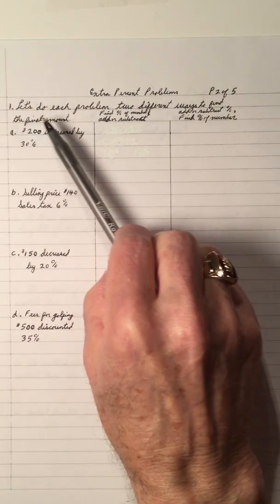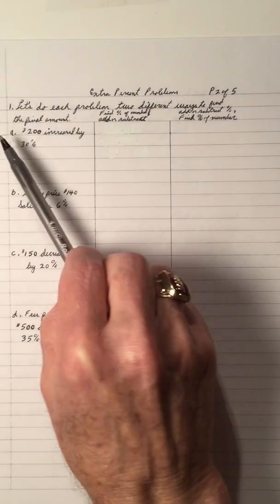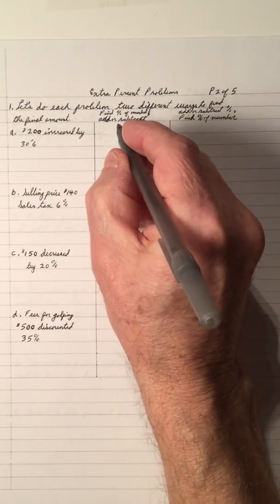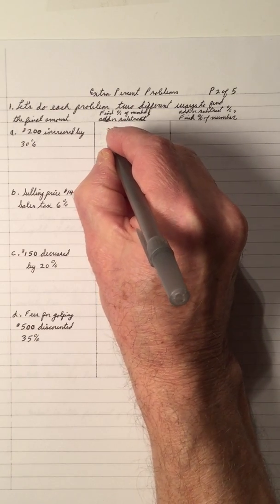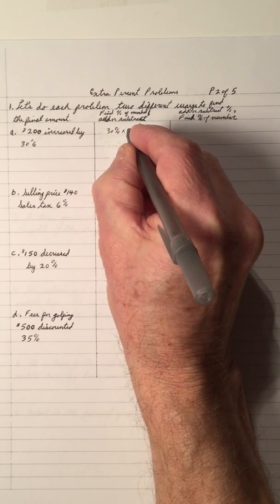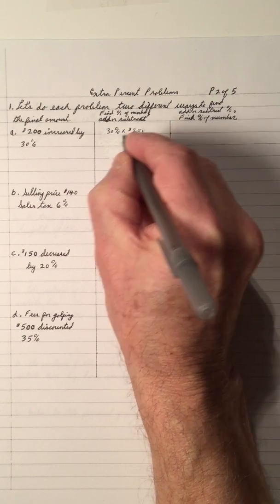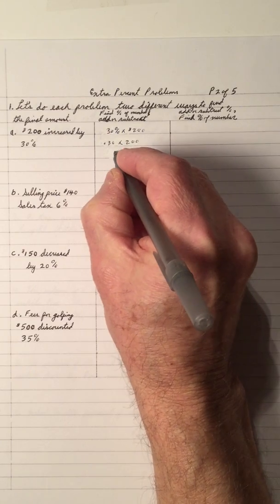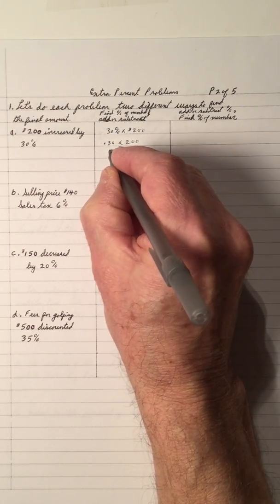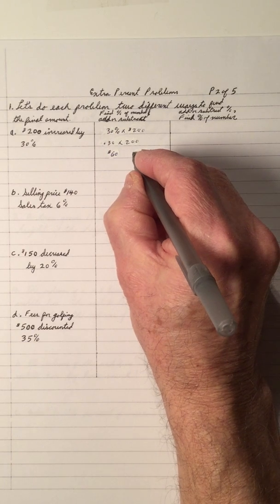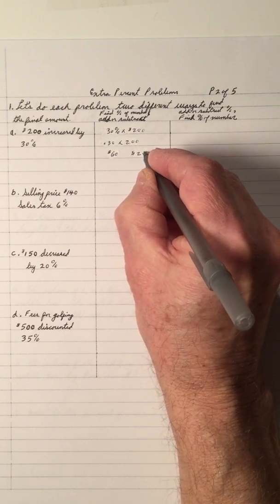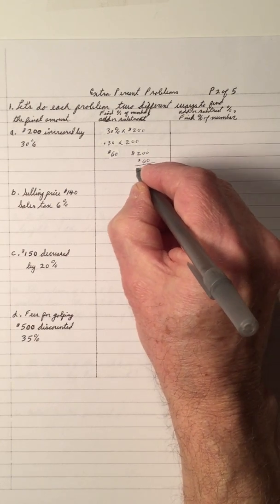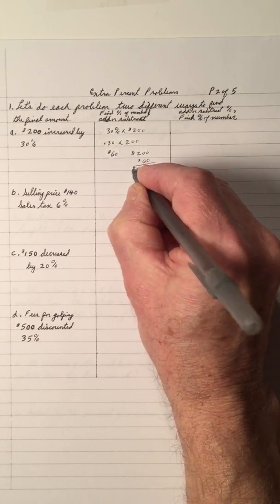Number one, let's do each problem two different ways to find the final amount. A, $200 increased by 30% is 30% times $200. Decimal .30 times 200 gives me $60. So if it's an increase, it's $200, add on $60, and that gives altogether $260.